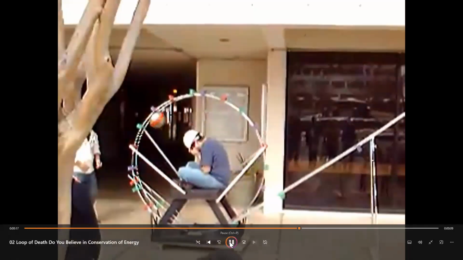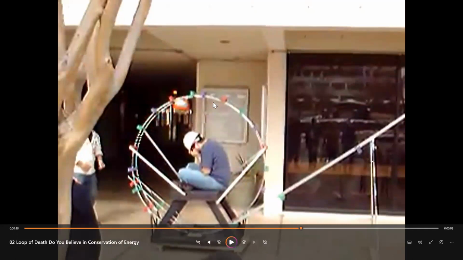But let's do a rewind. What if I pause this right about there, and the ball runs out of juice and falls off the track and bonks him in the head? You know from a couple weeks back that there is a minimum speed to make sure that doesn't happen. It's something like square root of gR, where R is the radius of that circle. But now let's take the next step and ask, how high up did you have to release the bowling ball in the first place?